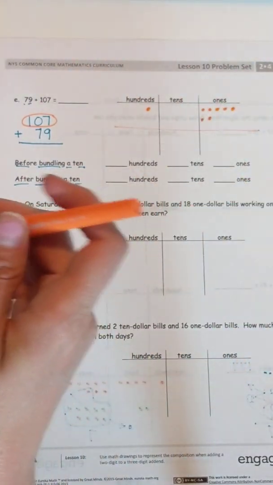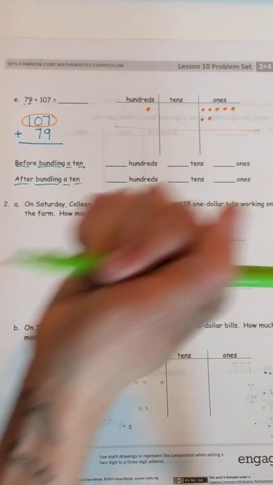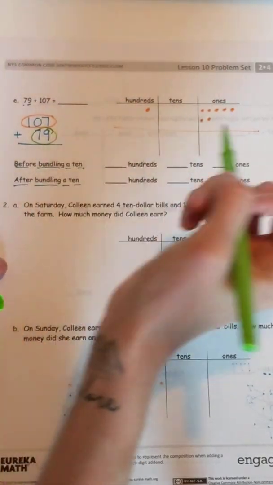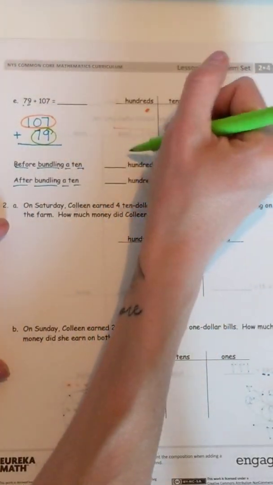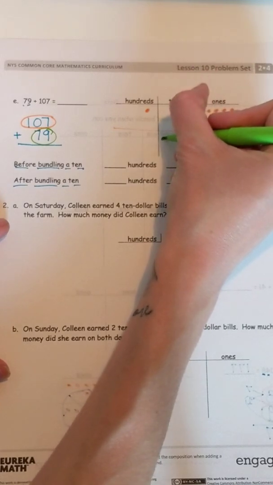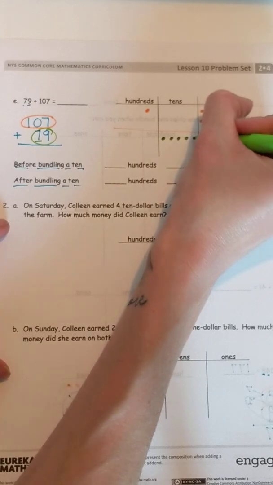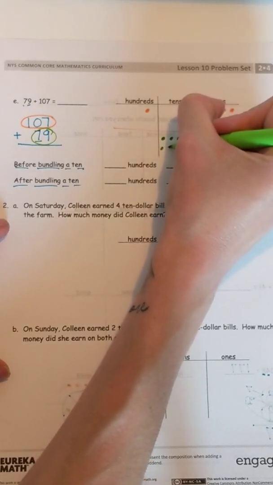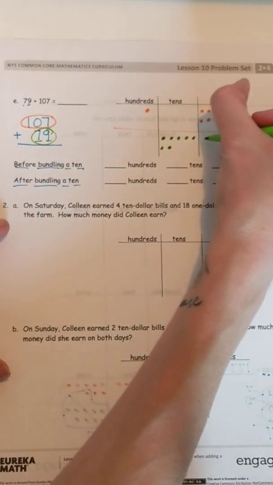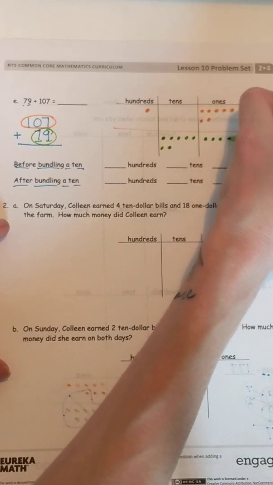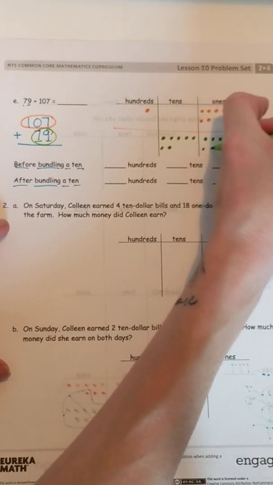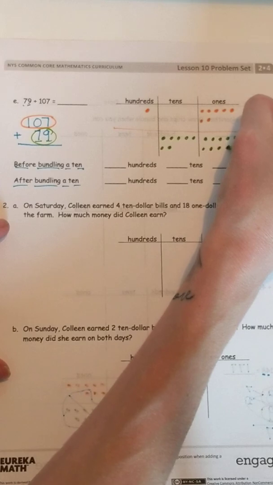Let me draw a line, and let me draw my next addend, which is 79. Awesome. So it has no hundreds, so let's not put anything there, but 7 tens. 1, 2, 3, 4, 5, 6, 7, and 9 ones. 1, 2, 3, 4, 5, 6, 7, 8, 9.